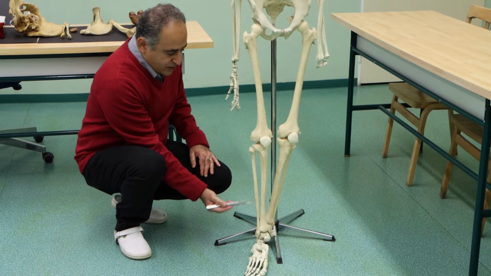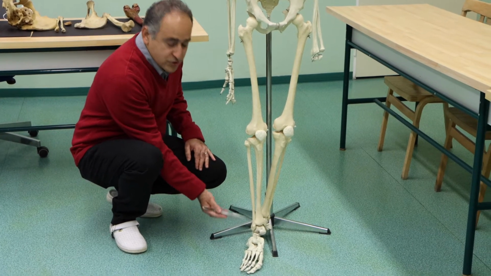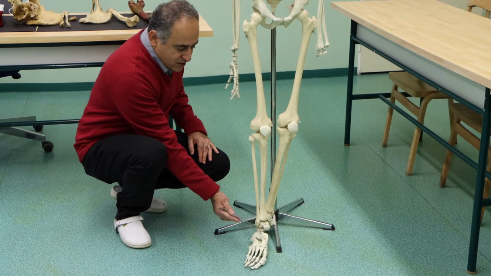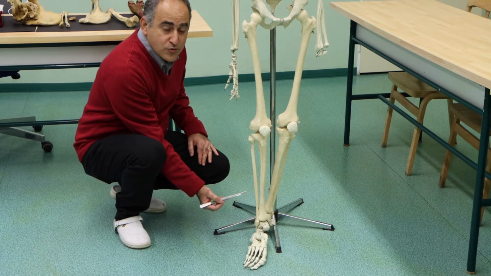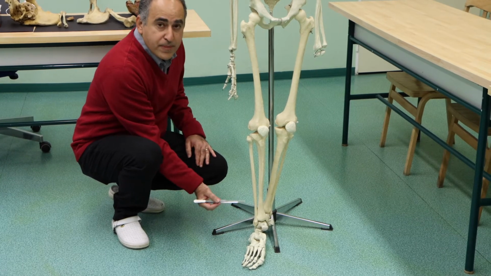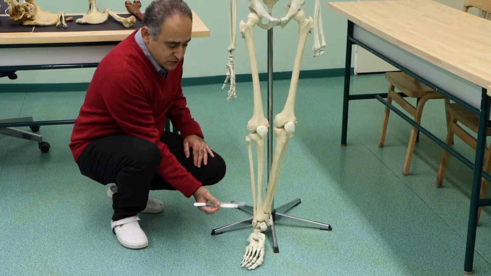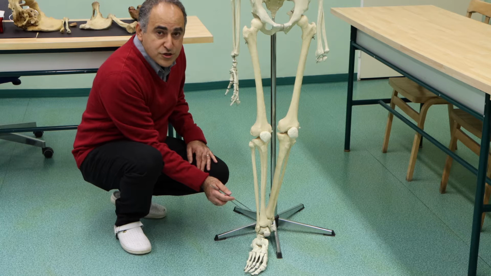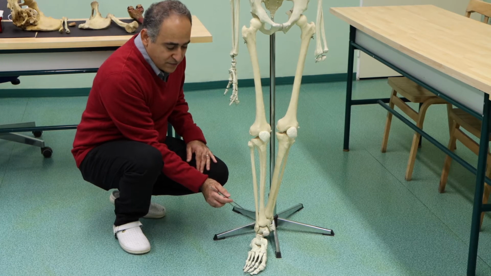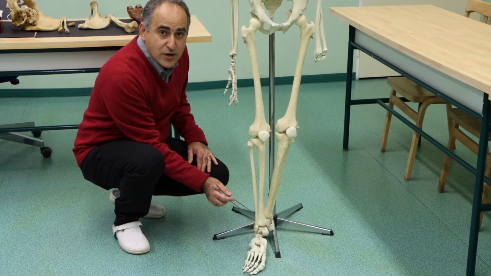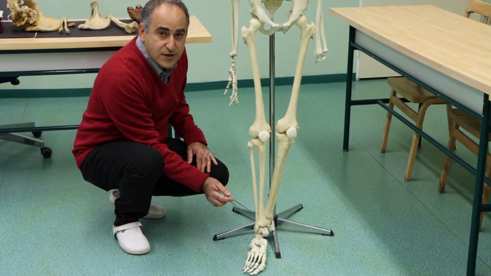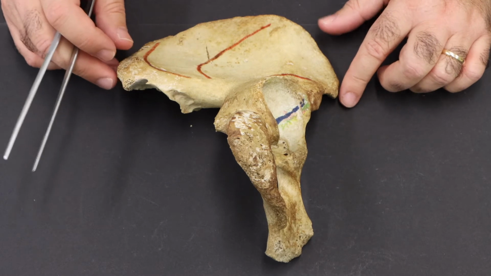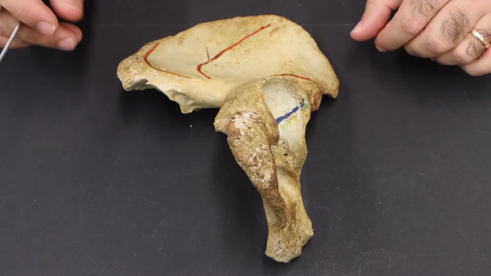Then we are going to discuss the bones of the foot, which are classified as 7 tarsal bones, 5 metatarsal bones, and finally the phalanges or digits, which are more or less similar to the bones of the hand. So the first bone is the hip bone.